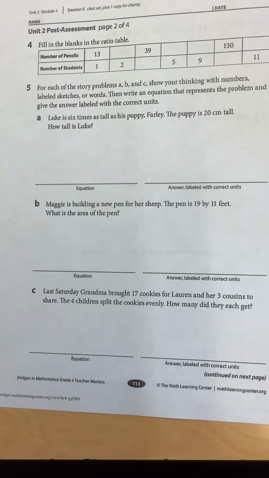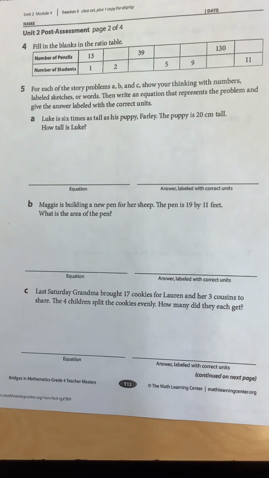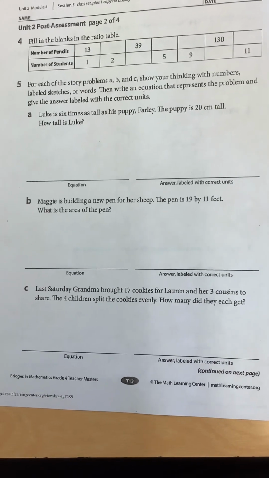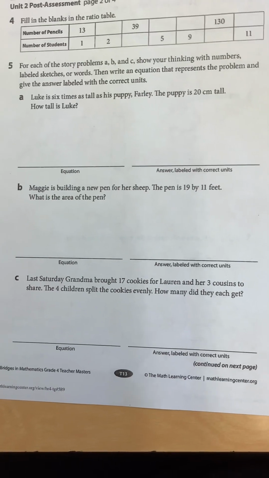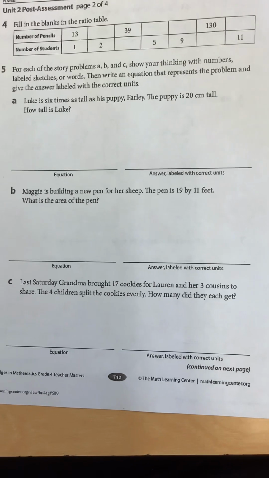B. Maggie is building a new playpen for her sheep. The pen is 19 by 11 feet. What is the area of the pen? C. Last Saturday, Grandma brought 17 cookies for Lauren and her 3 cousins to share. The 4 children split the cookies evenly. How many did they each get?